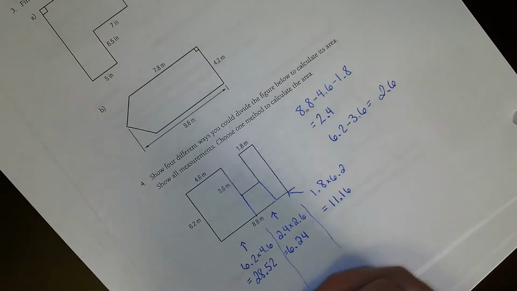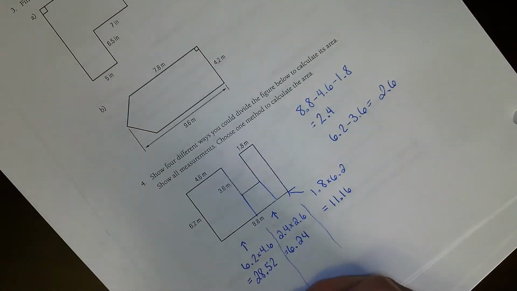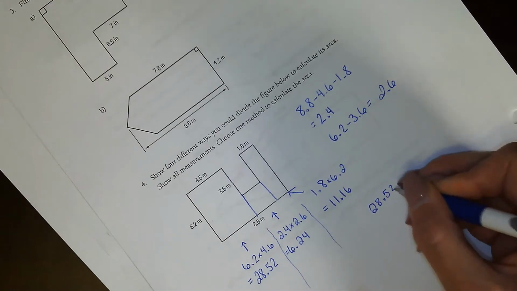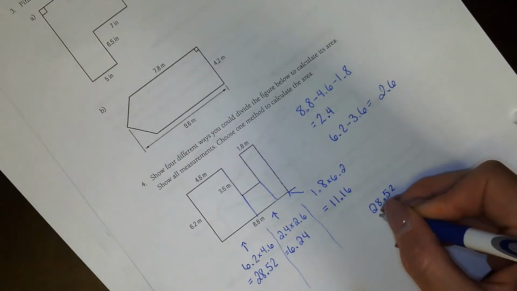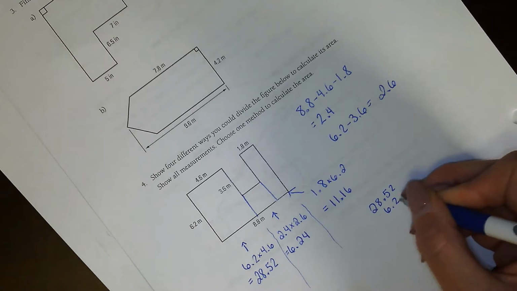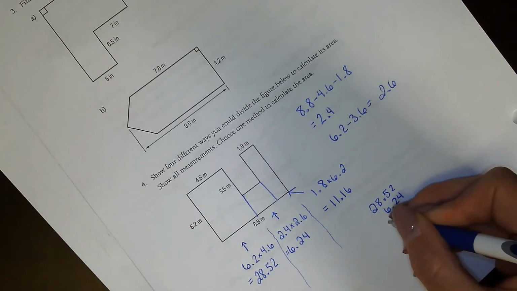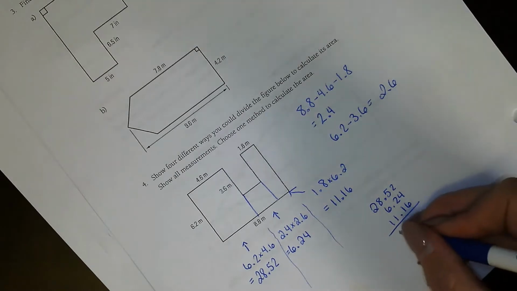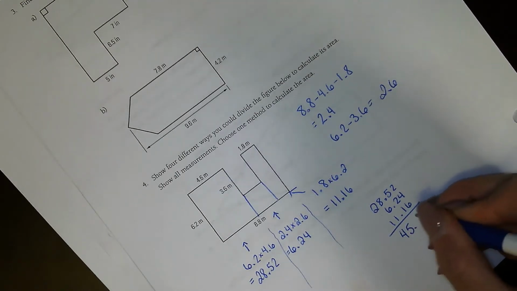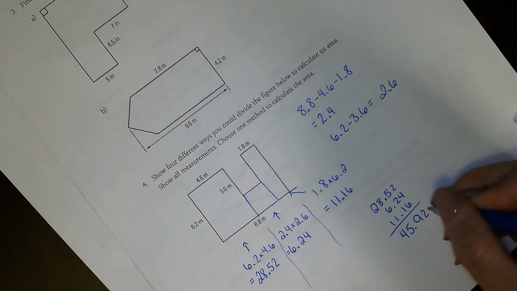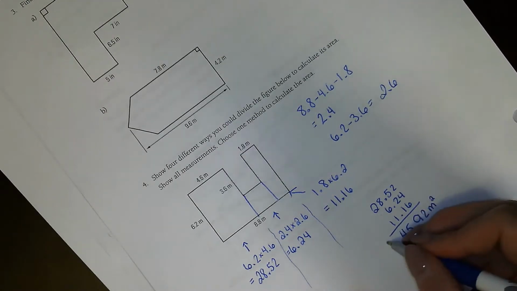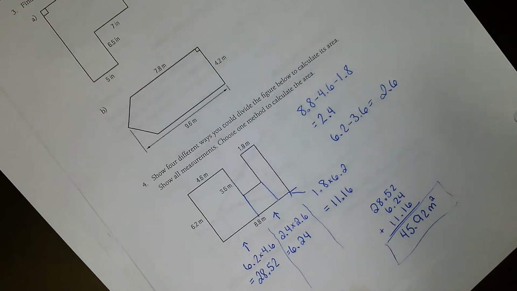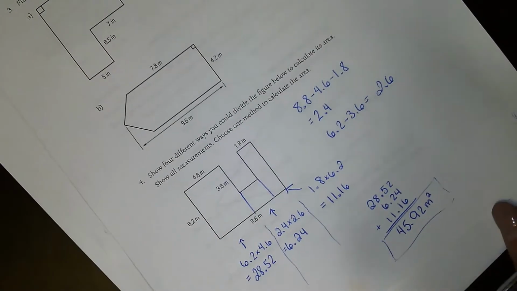Then it's a matter of adding all of those together. So 28.52 plus 6.24 plus 11.16. And in the end, I should get 45.92 meters squared. So that was just an addition. That should be my answer for that one.